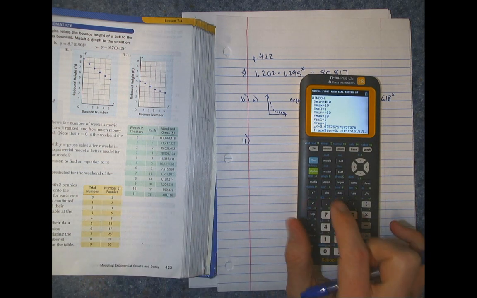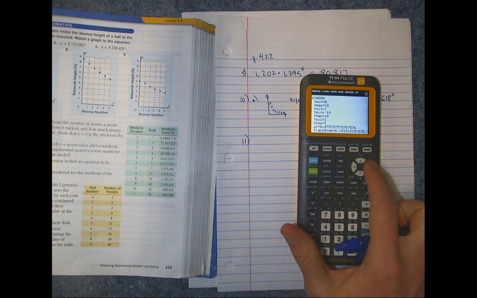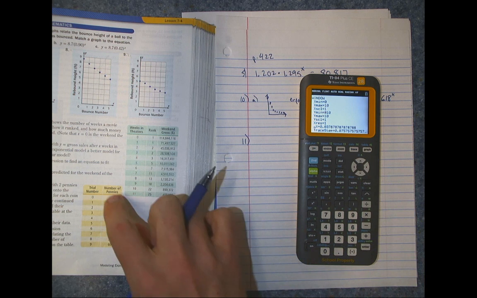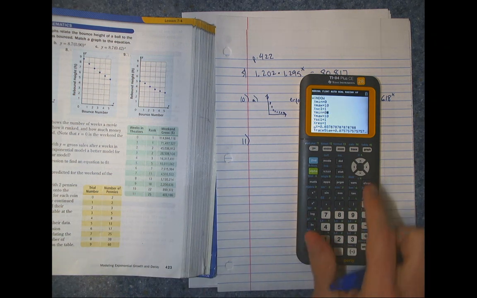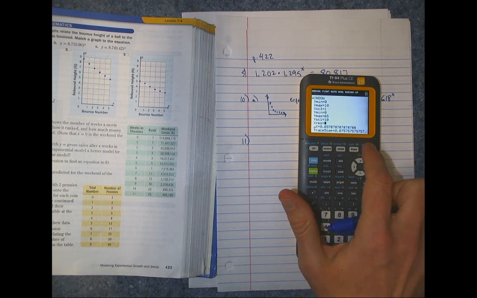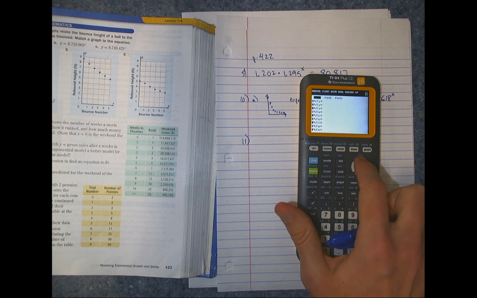We're going to go from 0 to 10, basically. Counting by ones would be fine there. And we got to go from 2 to 60. So I'm going to go from 0 to 65. And I'm going to count by tens. And let's make sure my plot is on.